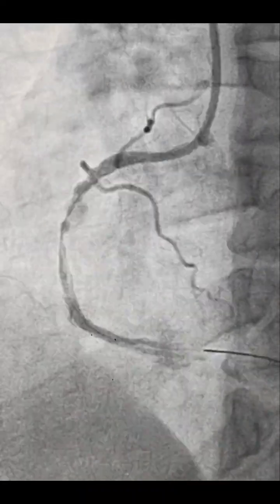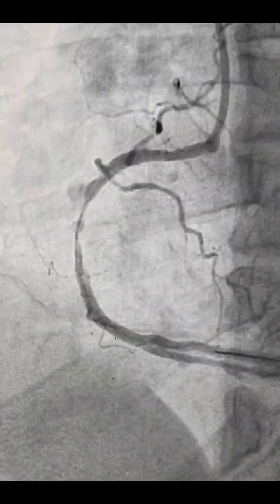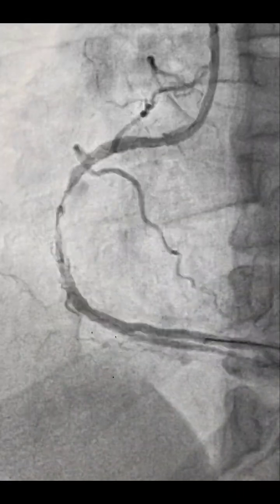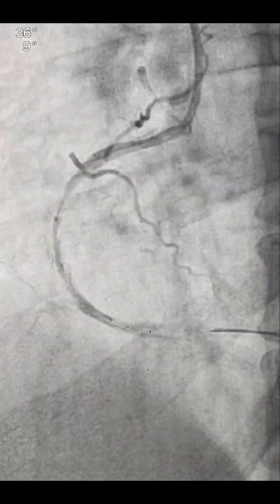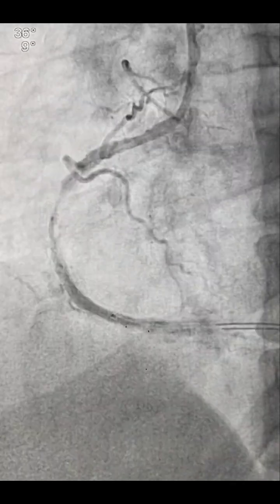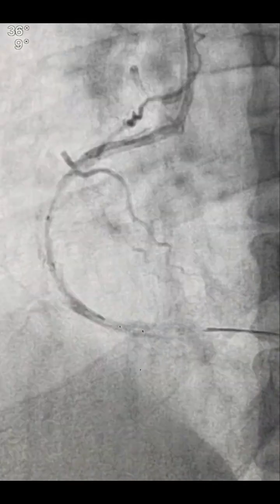This is a JR catheter with side hole, and this is a BMW PTCA wire. It was difficult to cross the lesion. Being a long lesion in the RCA, we decided to put two stents because we didn't have a stent more than 40 in length. So this was the mid RCA stent. It is 3 into 28 mm.